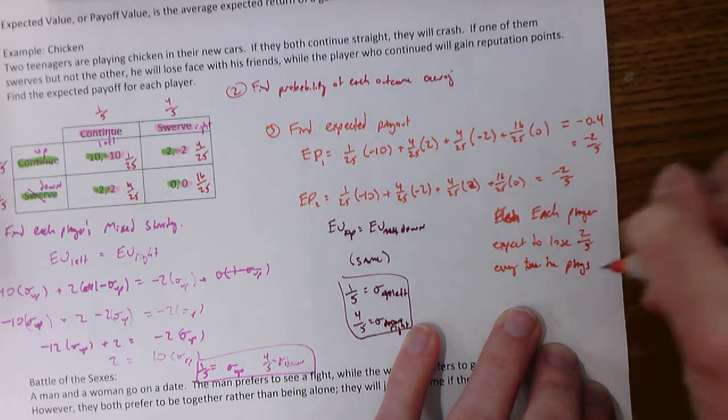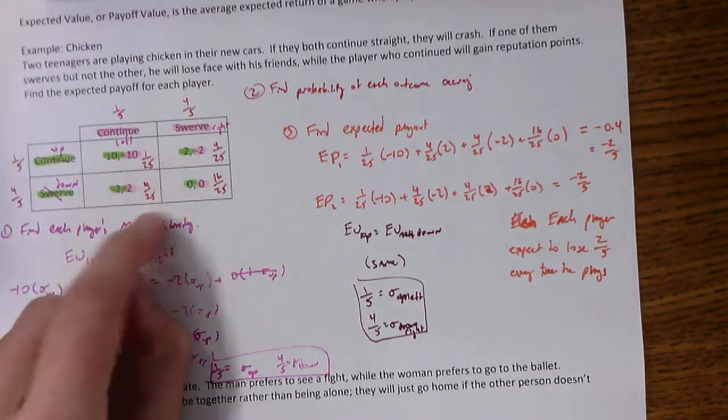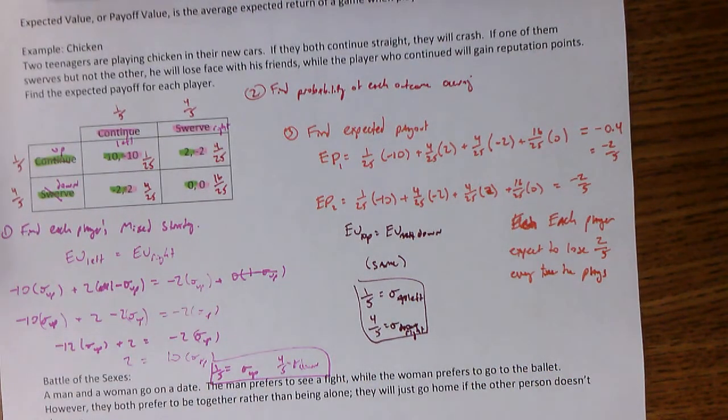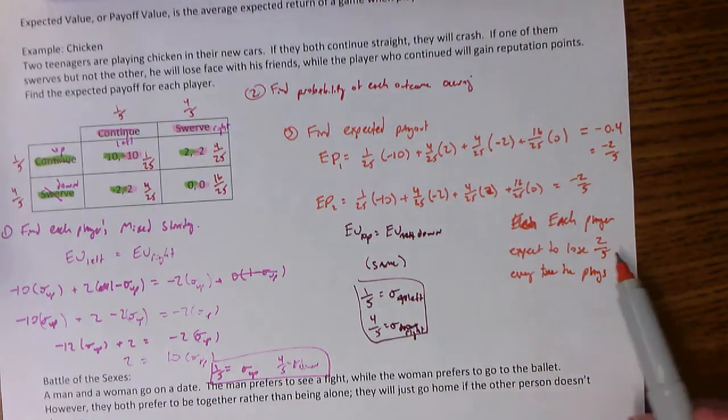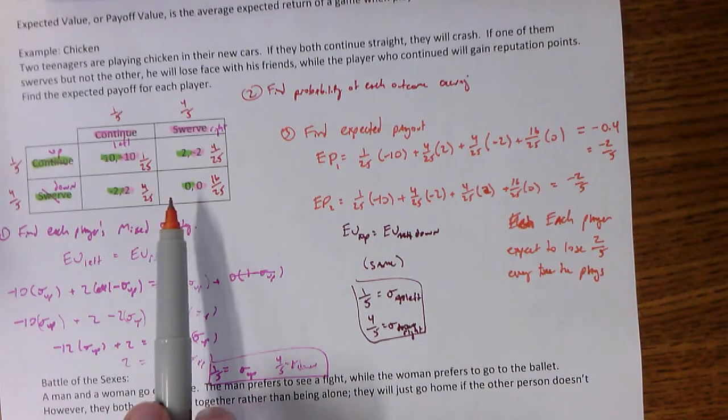Now, this is one where I feel like it makes more sense when you're talking money, because then you'd say, oh, it's 2/5 of a dollar. But in this case, we're not really talking money, right? We assigned these points based off of these general ideas of whether you're gaining or losing and how much you're gaining or losing. What this basically tells you is that every time that you play chicken, you're expecting to lose in the long run, right?